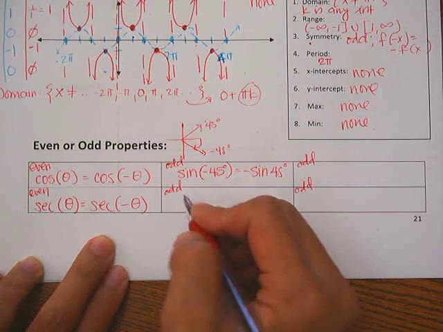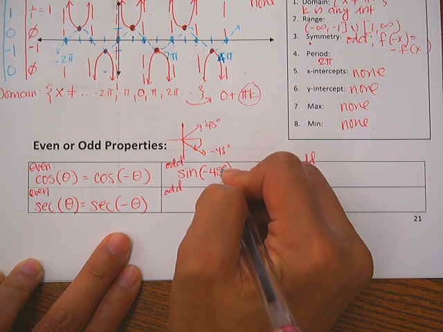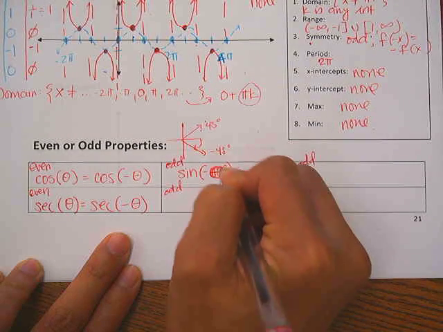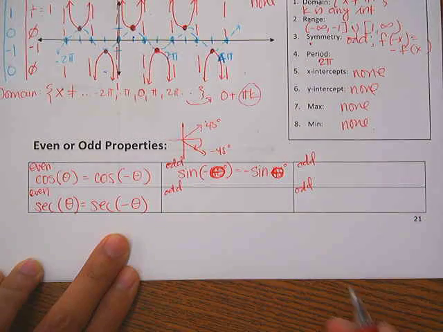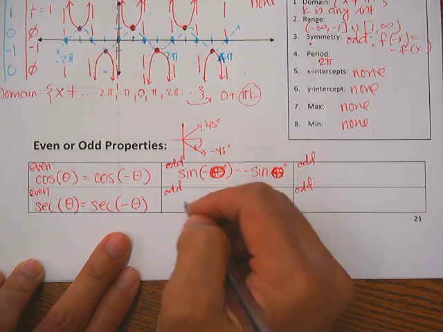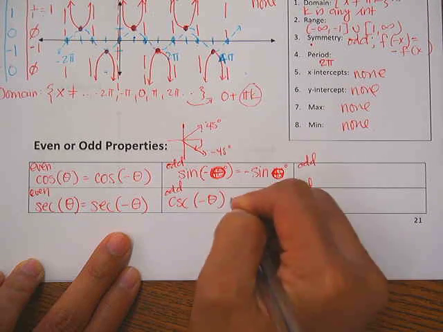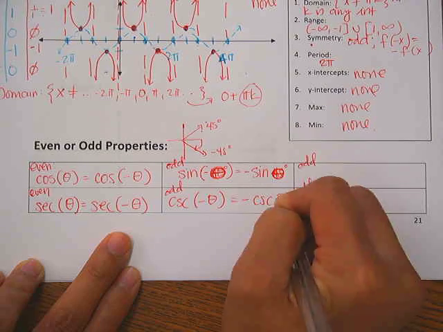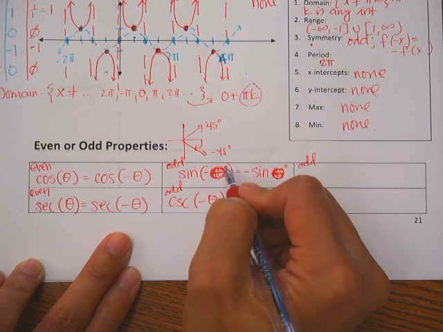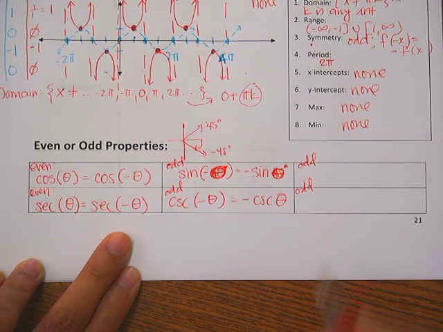So the reciprocal function of sine is going to be, oh, you know what, don't write 45. I want to write a generic. Can you just write theta? Thank you. The reciprocal function of this is cosecant of a negative theta equals negative cosecant of a positive theta. I can also have radians.